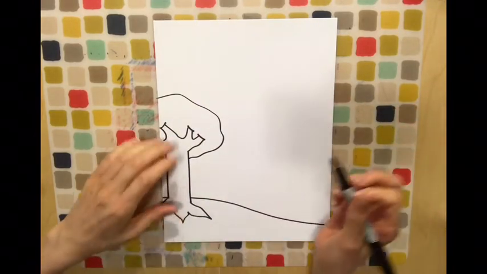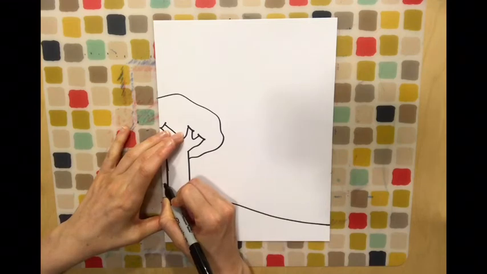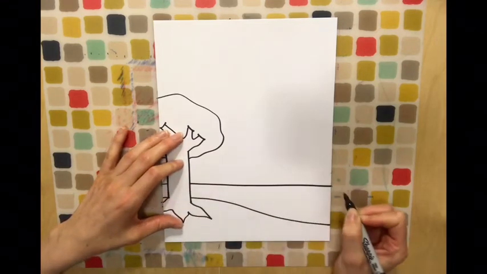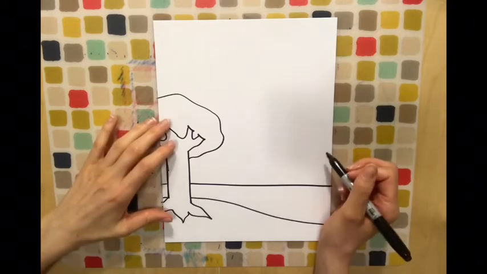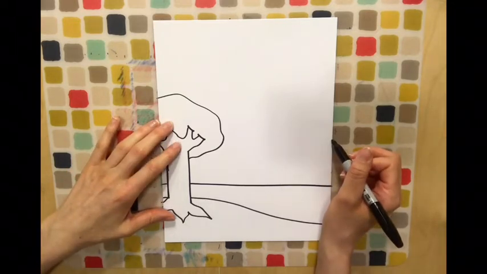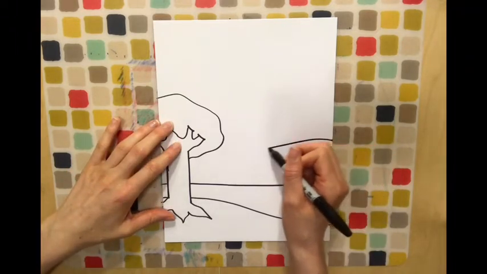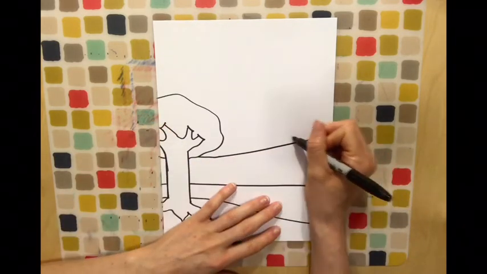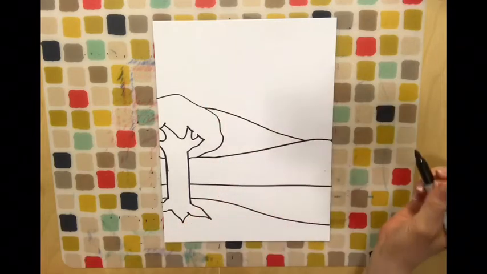And next I'm going to draw a river. So I'm just going to draw a straight line, and that is going to be our middle ground in our landscape. And then I'm going to draw a couple of rolling hills. It's just a curved line going down from the right and a curved line going up.